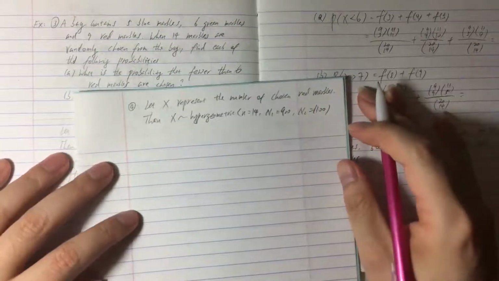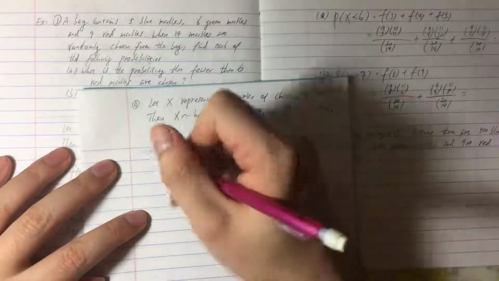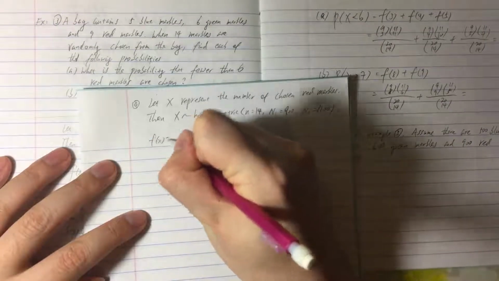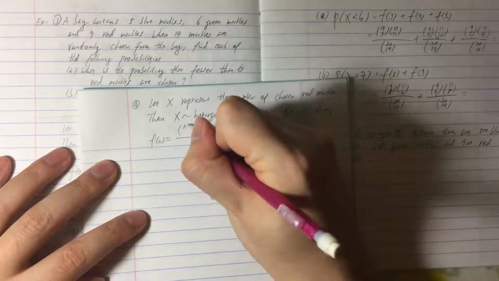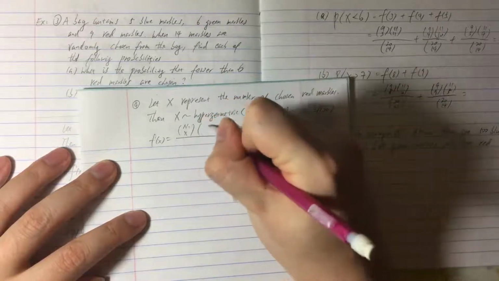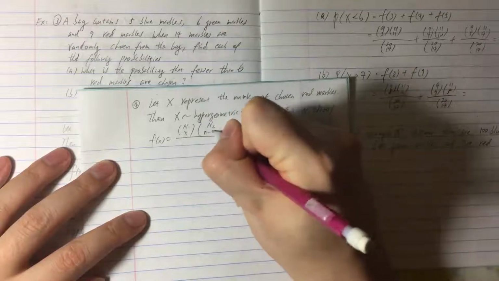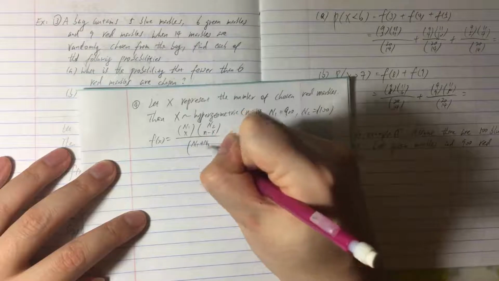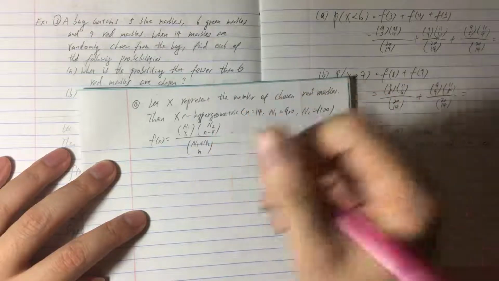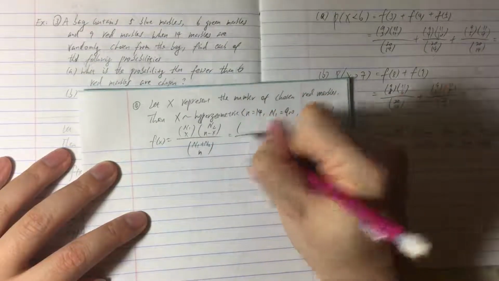Next, write down the probability function. The formula for the hypergeometric distribution is N1 choose X, N2 choose N minus X, over N1 plus N2 choose N. Then plug in.